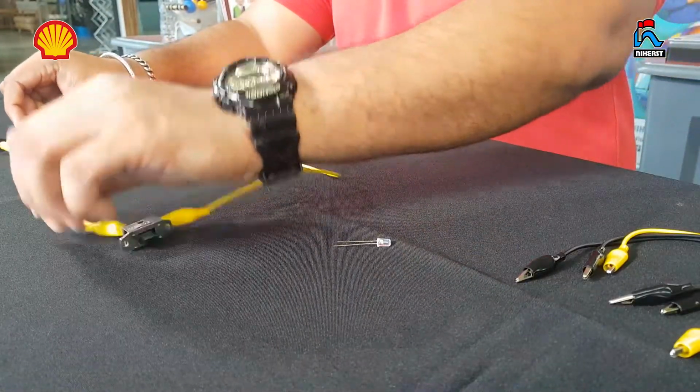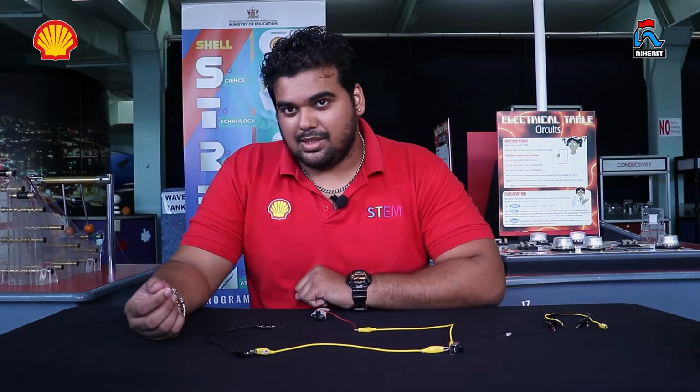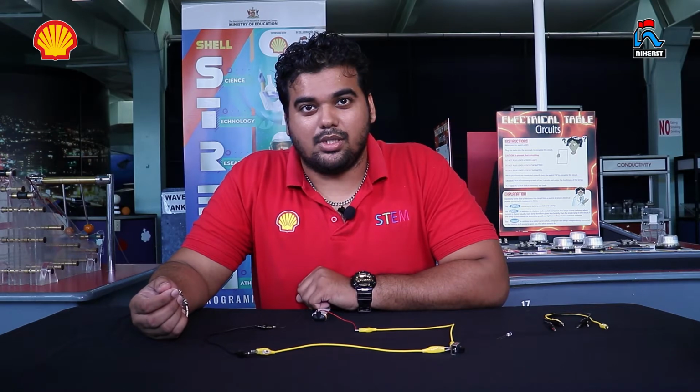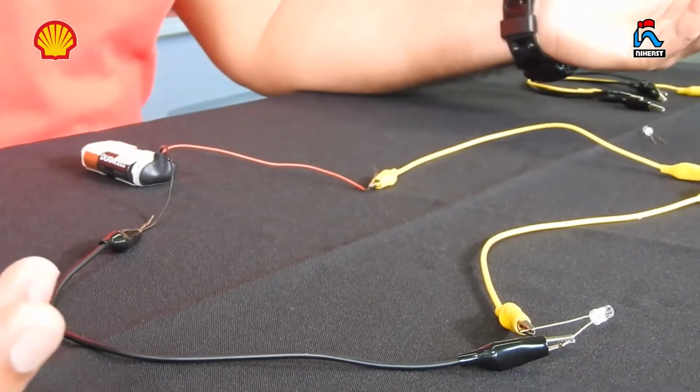Okay, so there are my components. You will see everything set up there, but the bulb isn't lighting because I haven't turned on the switch. Now guys, there we have it. A simple circuit.